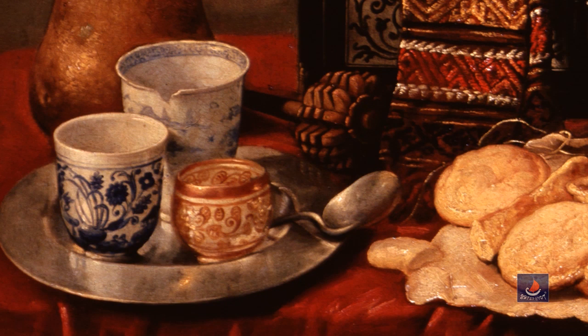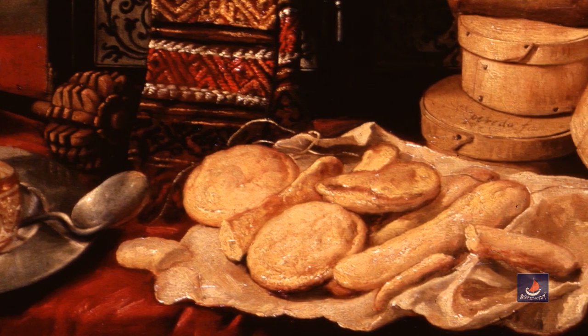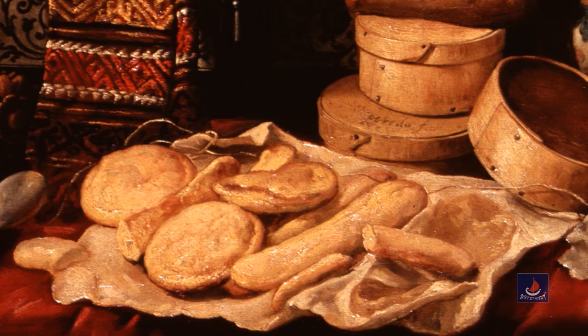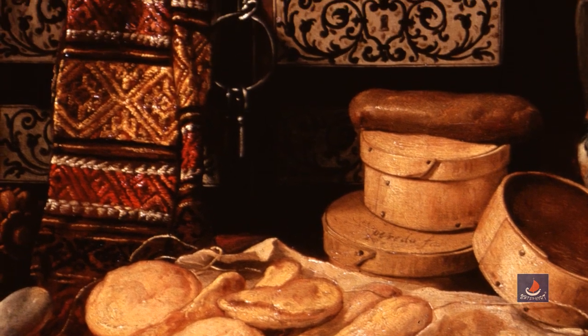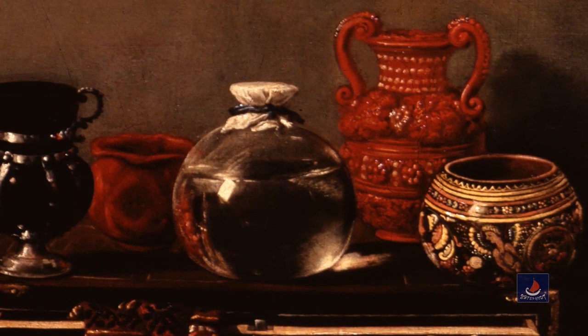As a rule in Spanish still life pieces, everyday objects are imbued with an unruffled calm and majesty. Their arrangement allowed them to be seen clearly with all the peculiarity of their forms and joyful coloring.